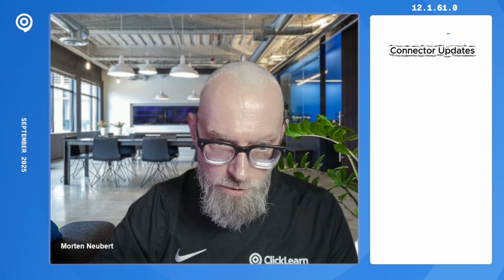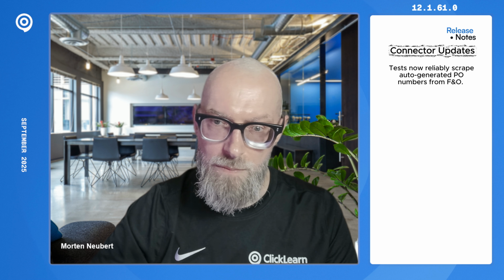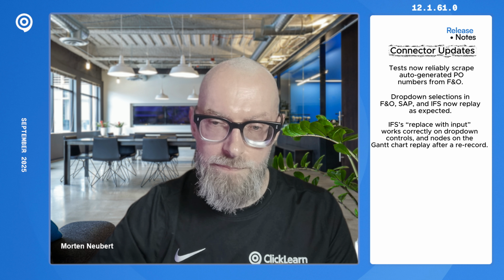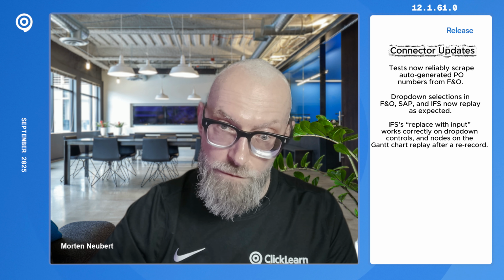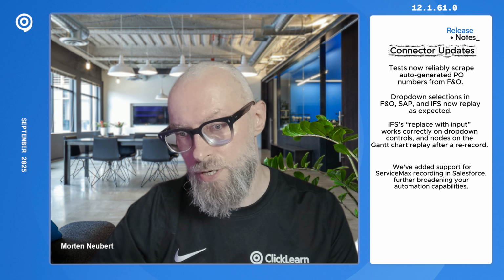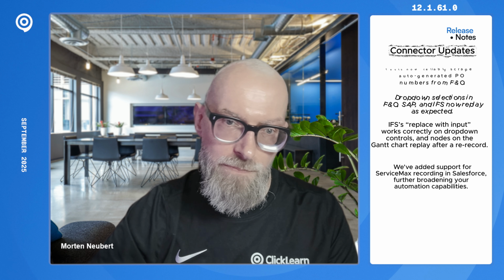So our connector updates. As you know, the new ClickLearn version doesn't specifically affect the connector updates, but we're going to mention them anyway. The connector updates are pushed out through the API for your browser extension. So we've had some updates for Finance and Operations and SAP and IFS. We have some Gantt chart support in IFS. Now, as a big thing, we've added support for Cervix Max recordings in Salesforce. So that will further broaden your automation capabilities.